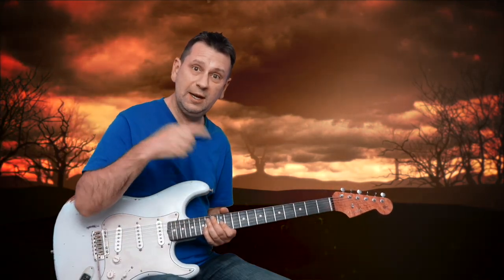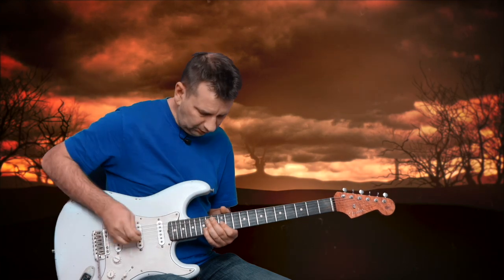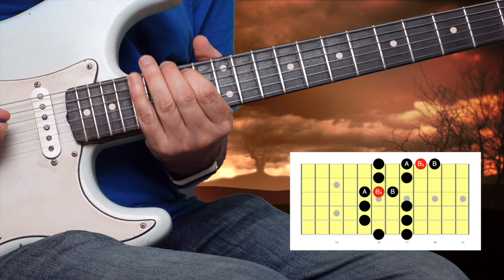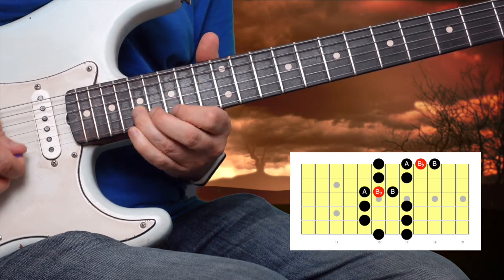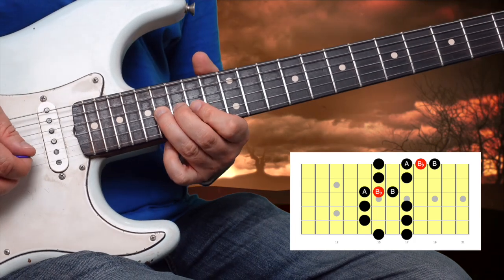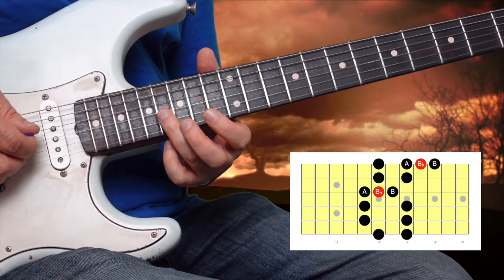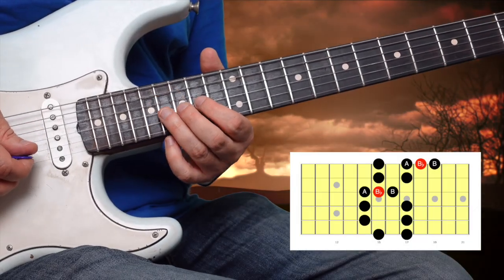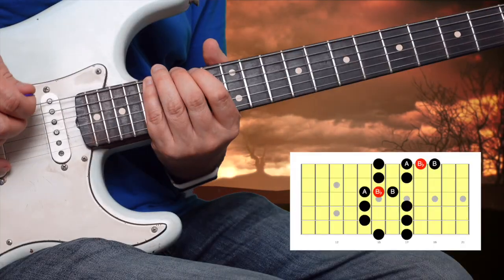What we're going to do is extend it into the 3 shapes. So let's look at shape 2, which starts on the 2nd note. Now, if we can find the B note in this shape, here it is on the 16th fret. All right, we can add that to our scale.